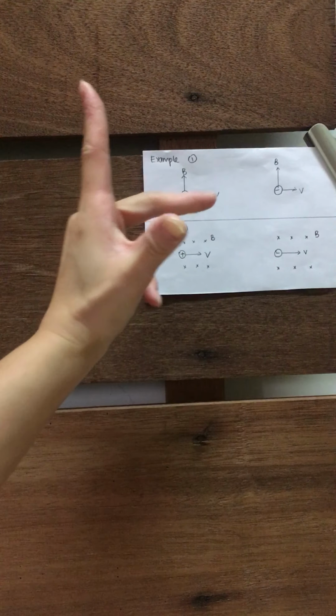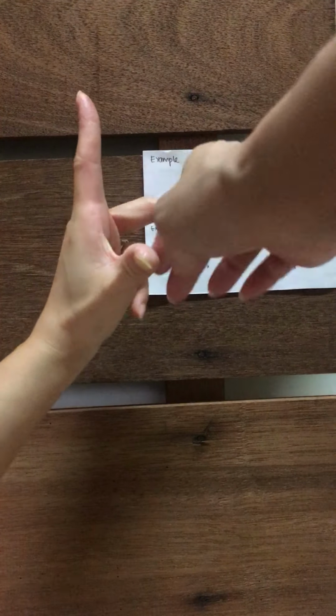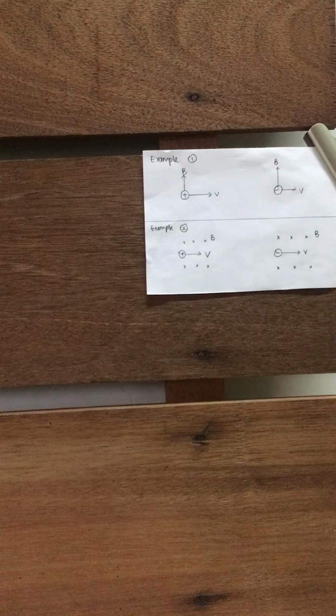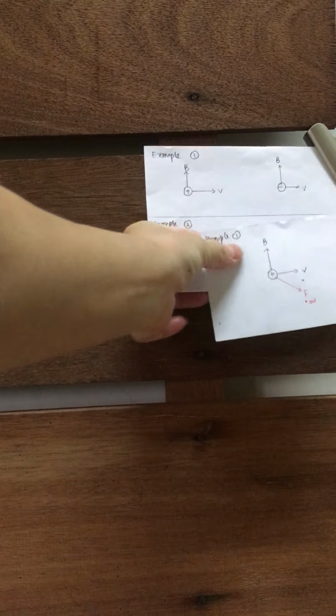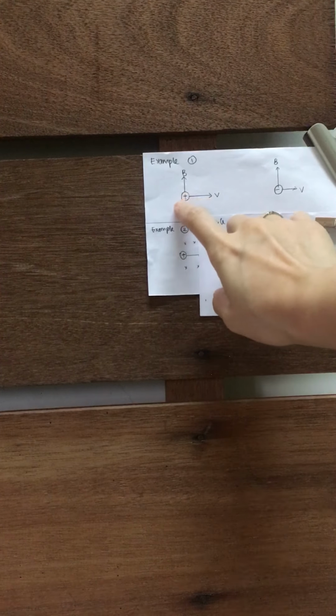So your thumb shows outwards. Your F is pointing outwards for example 1, which is for a positive charge.